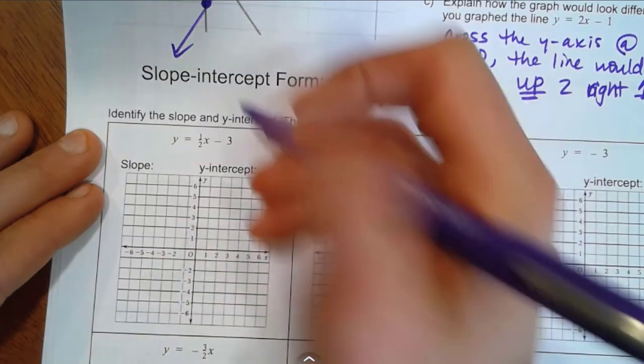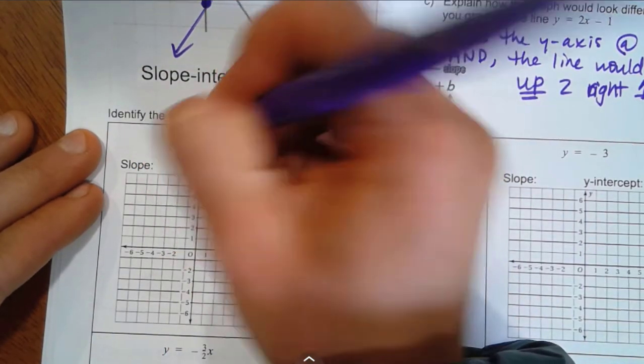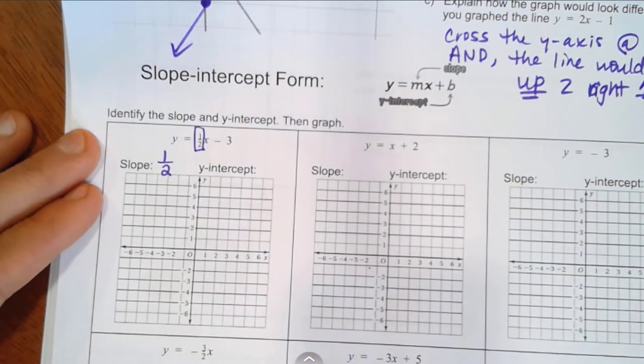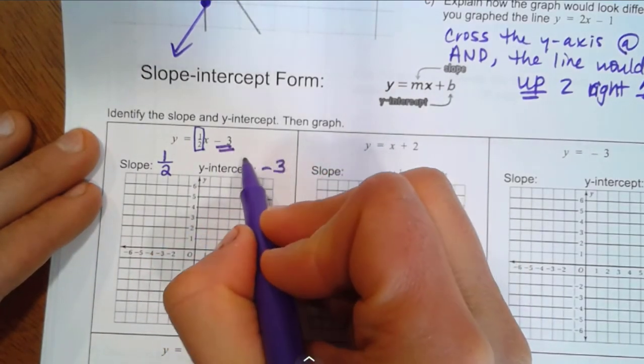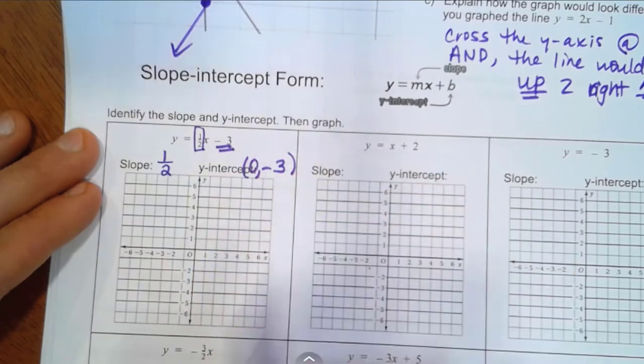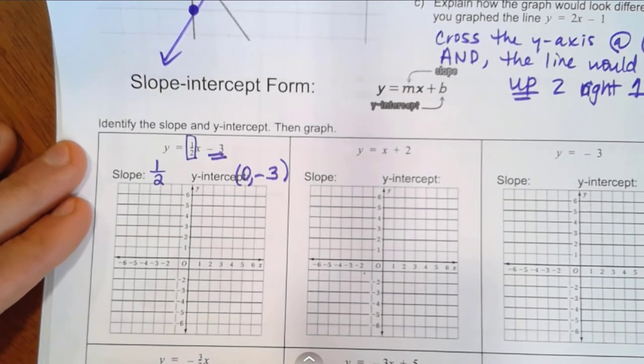Okay, for each of these, you're going to identify the slope and the y-intercept and then graph. Remember, the slope is the coefficient of the x. So for this one, the slope is 1/2. That means go up 1, right 2. The y-intercept is -3, or you can think of it as that point (0, -3), even better. So you can plot that first. These 6 graphs, I want you to do them and then check your answers.